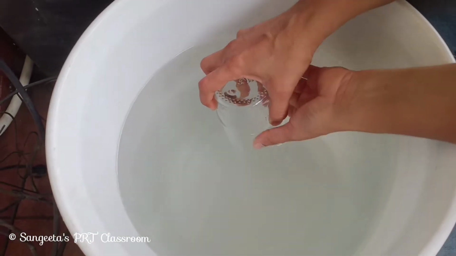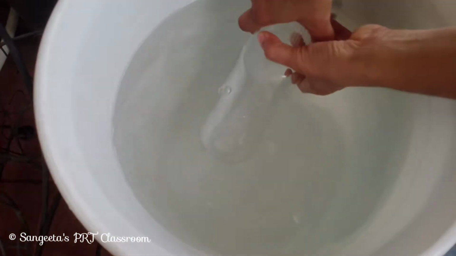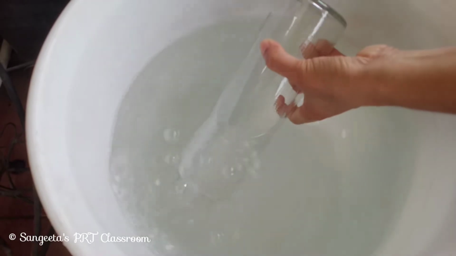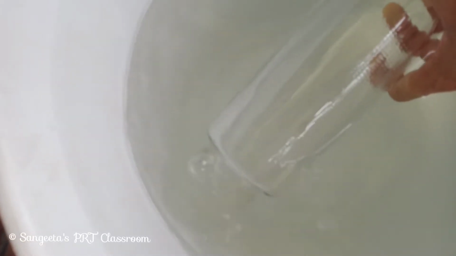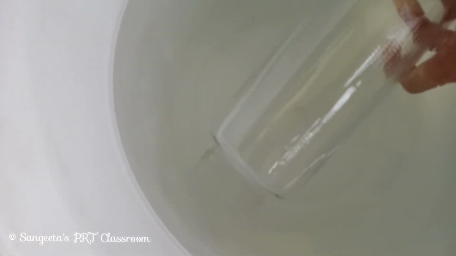Now let me tilt the bottle and see what happens. Now can you see these bubbles are coming out? It shows that this space was occupied by the air. Now the air is trying to escape from the bottle. See, so much of air is trying to escape from the bottle.